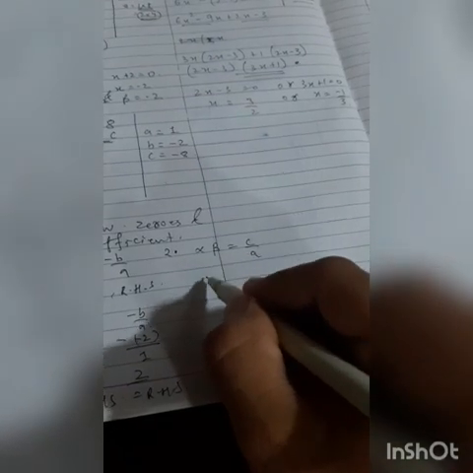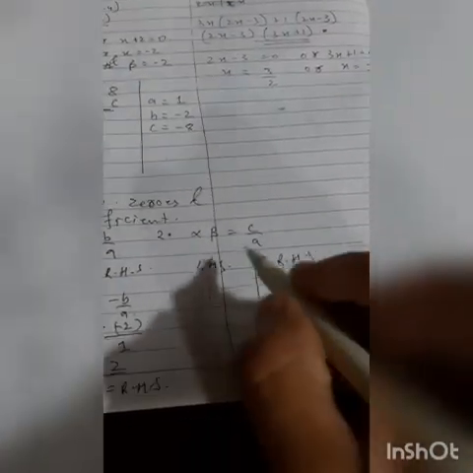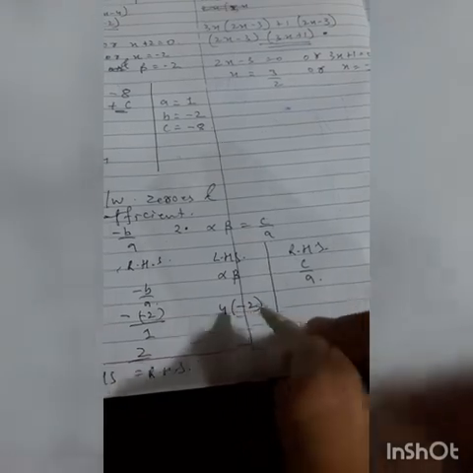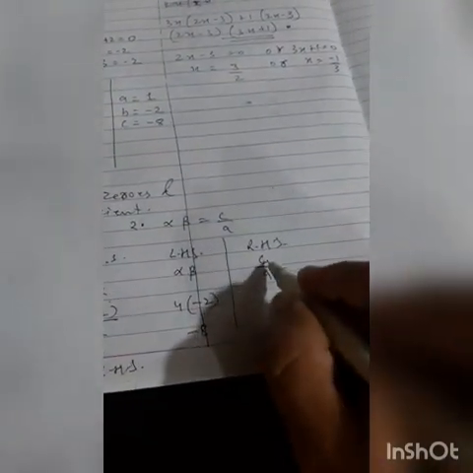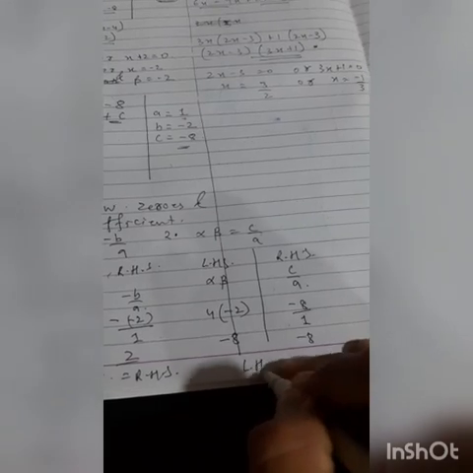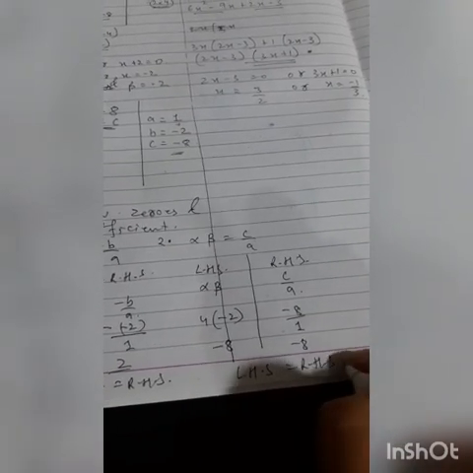Similarly, LHS here is alpha into beta, RHS is c by a. Alpha is 4, beta is -2, so -8. C is here -8, a is here 1, -8. LHS is equal to RHS. I hope you got the concept clearly, and you need to complete those 4 sums.